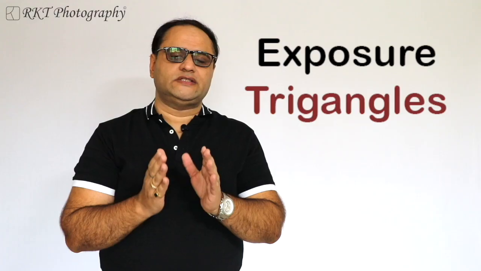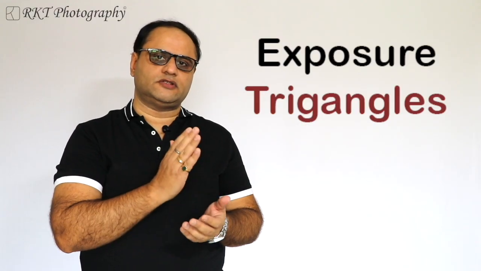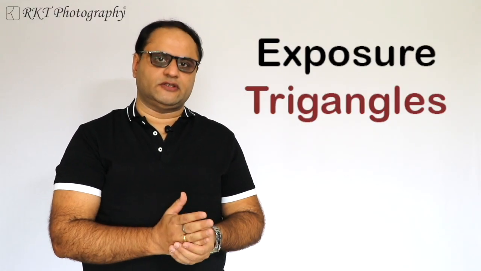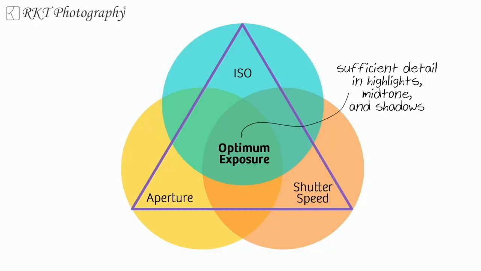Next point of the day I want to cover is the exposure triangle, which is very important. In manual mode, basically you can manipulate these exposure triangles, that is your shutter, aperture and your ISO. You can see in the triangle the set of ISO, aperture and shutter speed. In the middle you will see the optimum exposure, where you will be getting a good amount of light with sufficient highlights, shadows and your midtones.